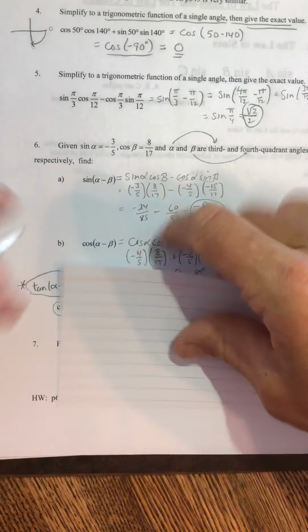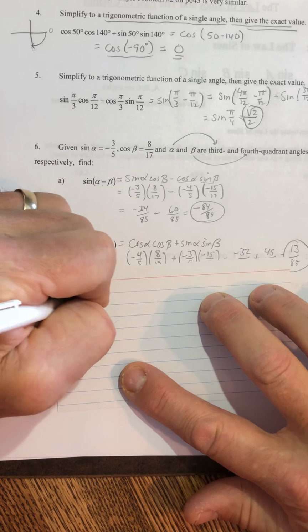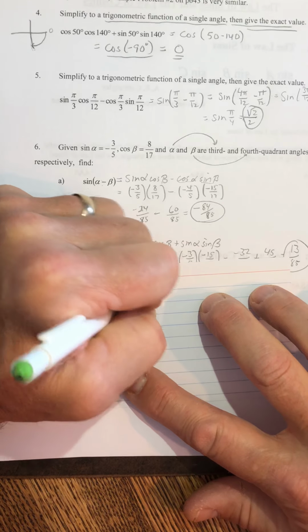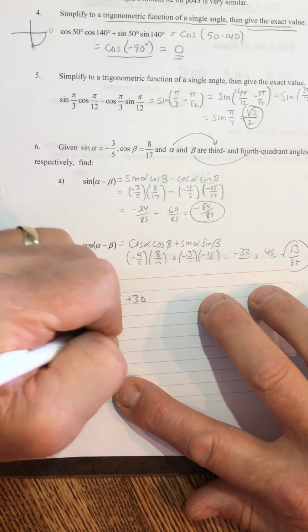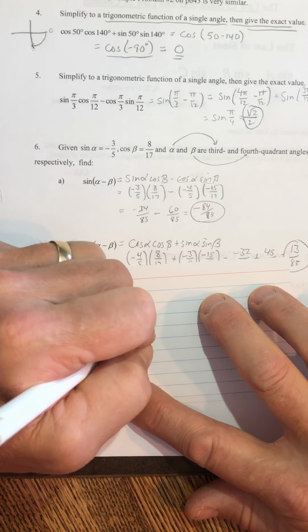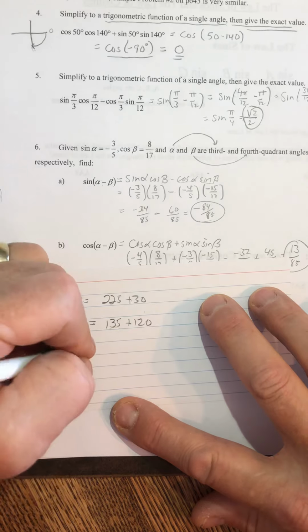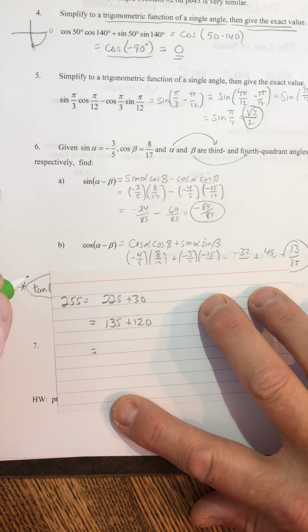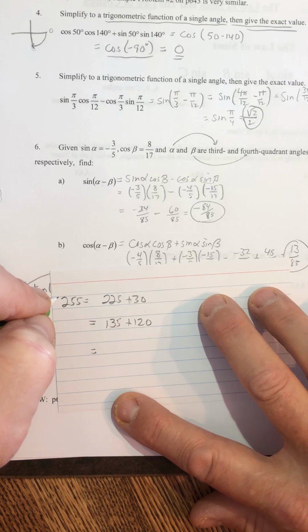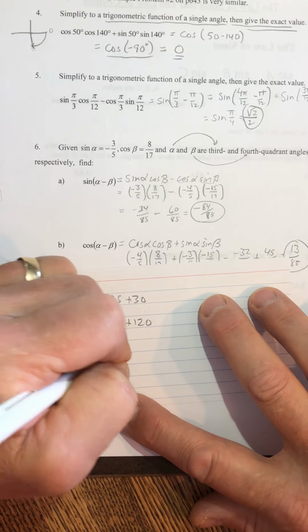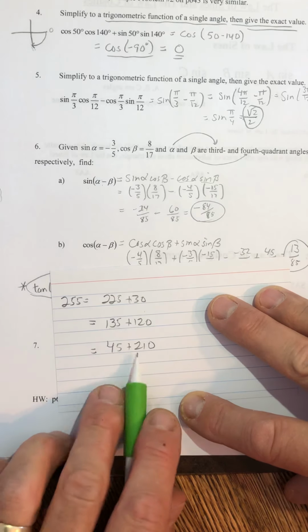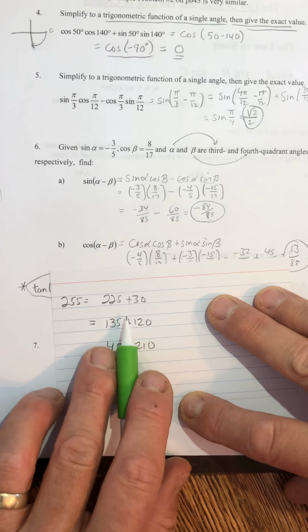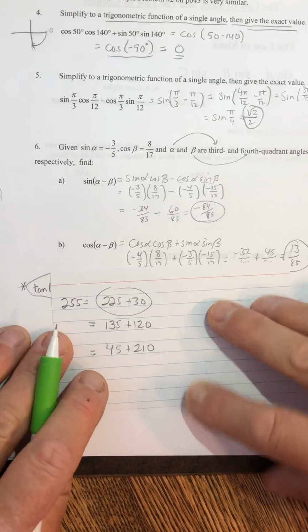You could split that up into 225 plus 30. Those are both automatics. You could do 135 plus 120. Those are both automatics. You could do, let's see, a lot of different things, but let's see, 45 and 210. The point is, it doesn't matter which one you settle on, as long as the two angles you split it into are both automatics. I'll do the first one I chose, just because it was the first one that came to mind.